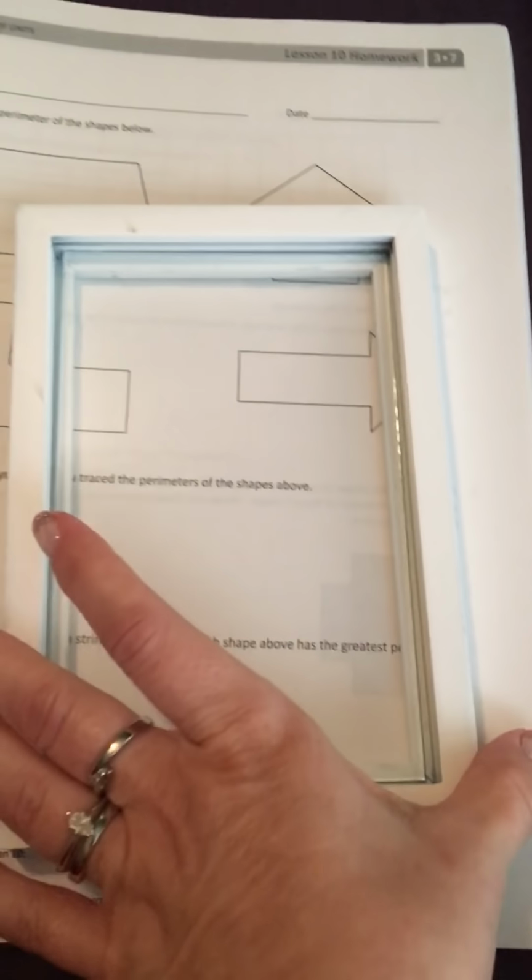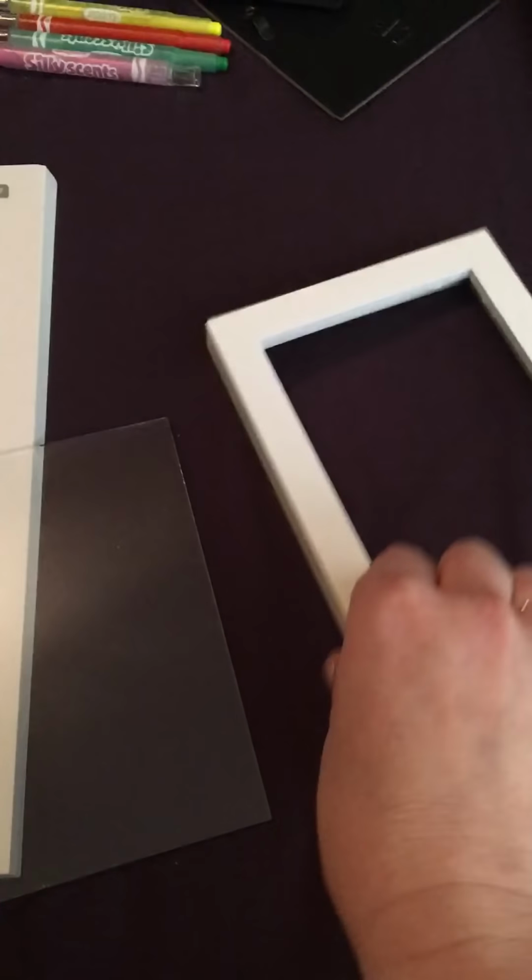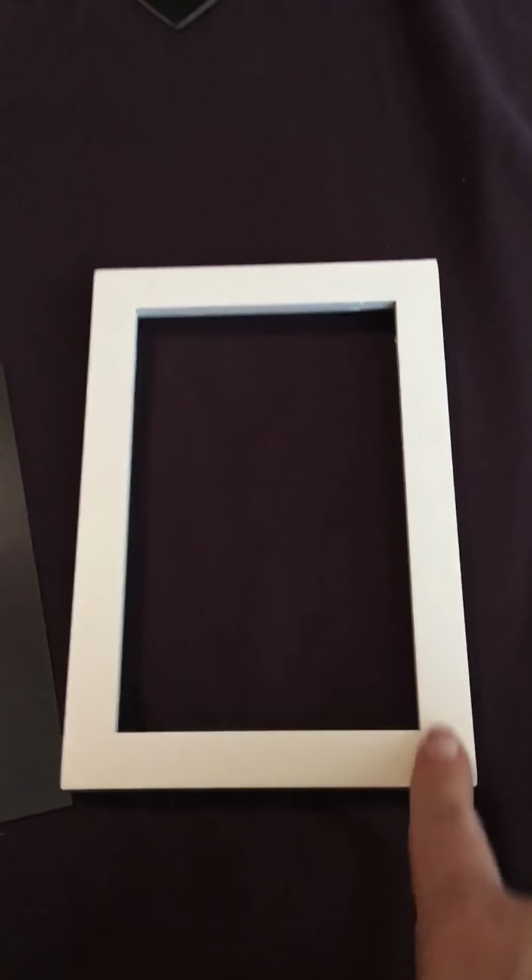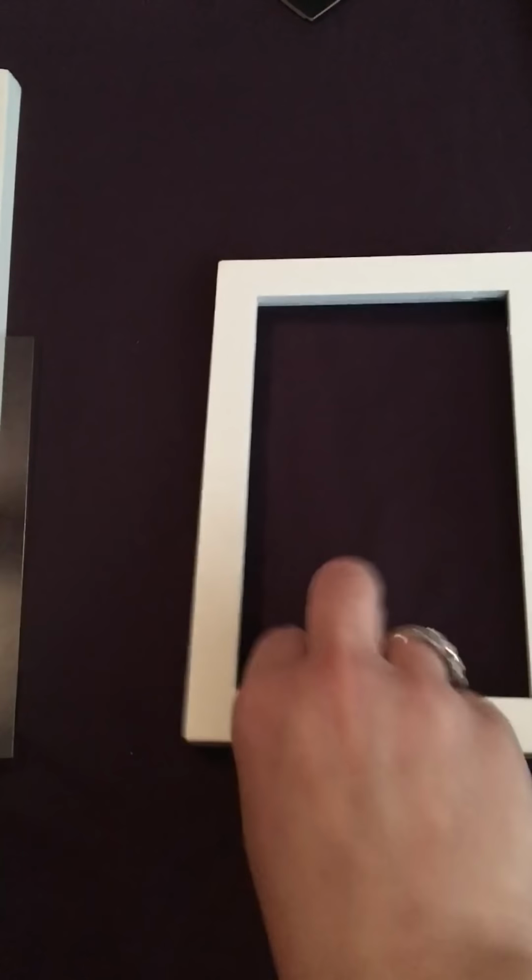Okay, so I have this picture frame here, let me move this book out of the way. This, to me, is a good way for you to see the difference between area and perimeter. So think of a picture frame. This is the perimeter of the picture frame because it goes around the outside. So had I wanted to figure out the perimeter of this picture frame, I would add all of these sides. This glass part that you know goes in the middle.